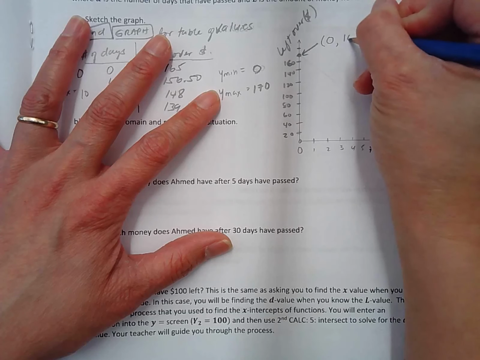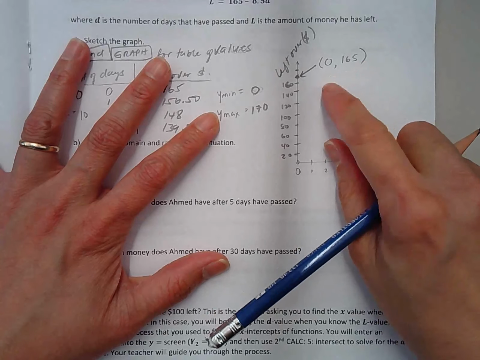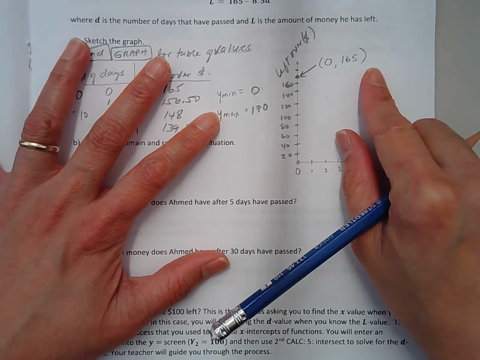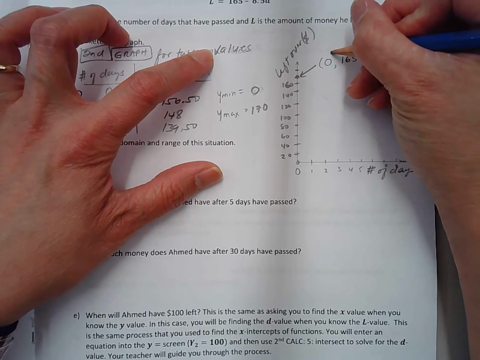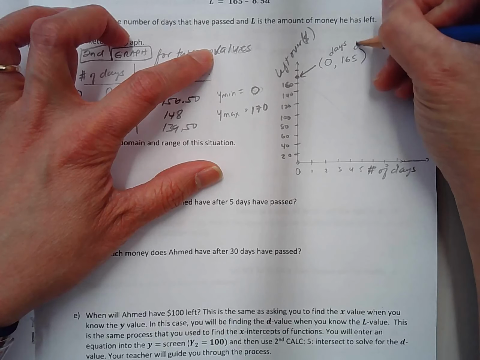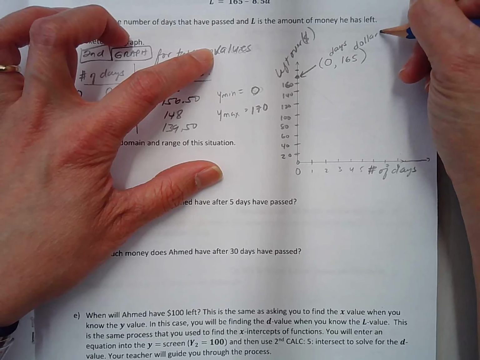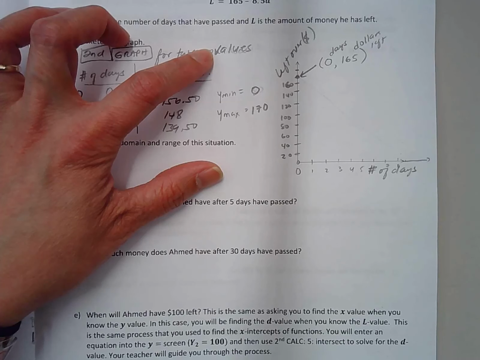(0, 165). I'm going to stop there for a second. What does that mean? (0, 165). It means 0 days, $165 left. So how would we interpret that?